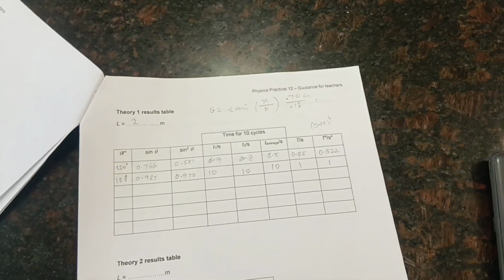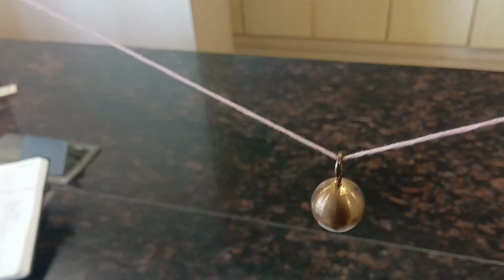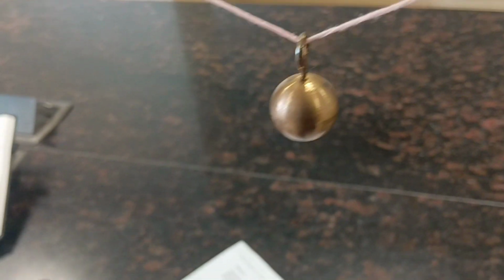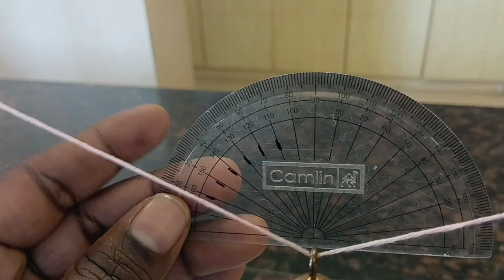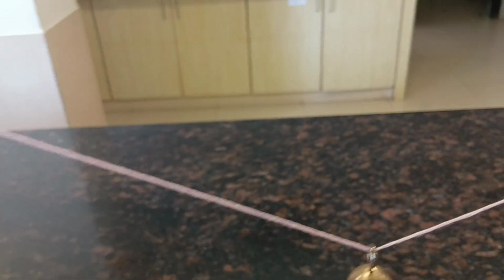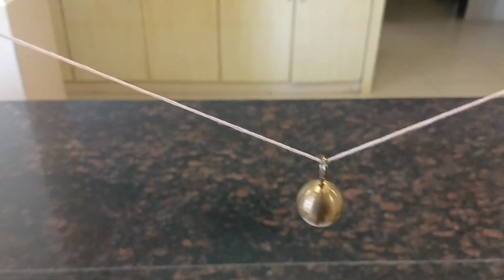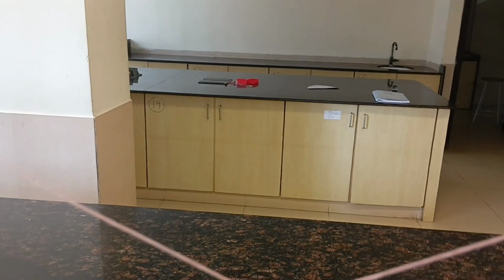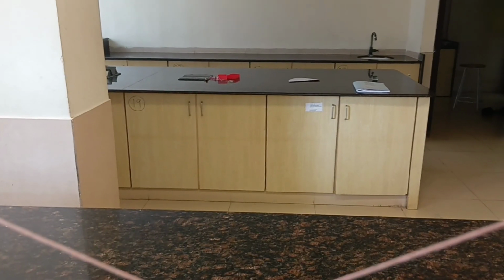Next, we found it using the protractor: this angle is 130 degrees. It is cut at 25, so out of 180 we minus 50, and we get 130 degrees.